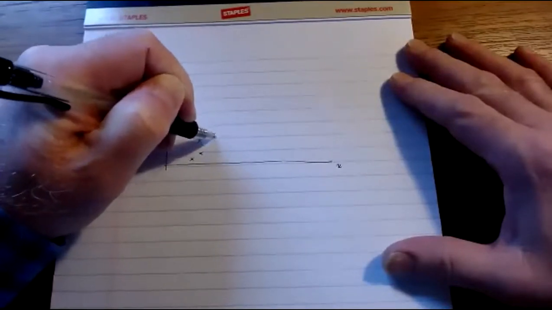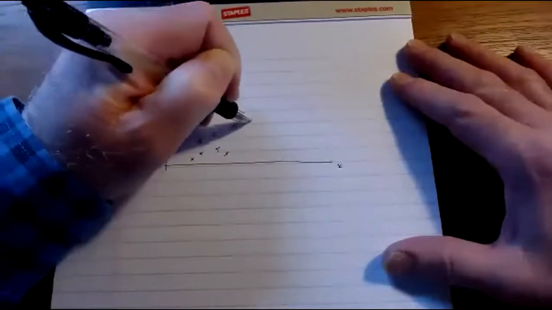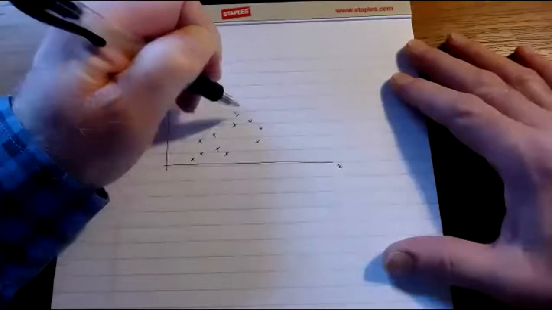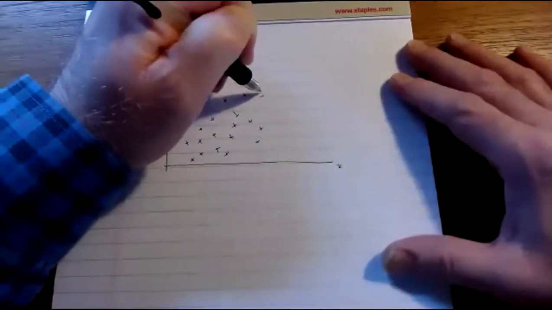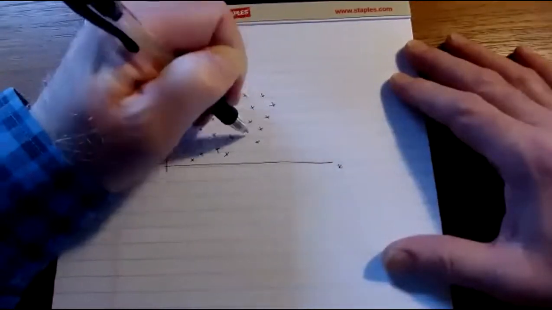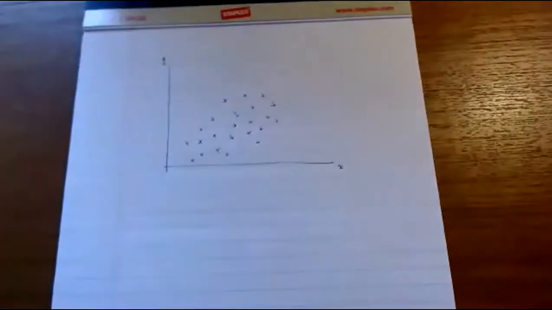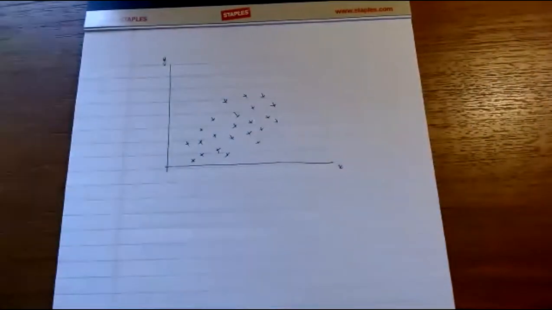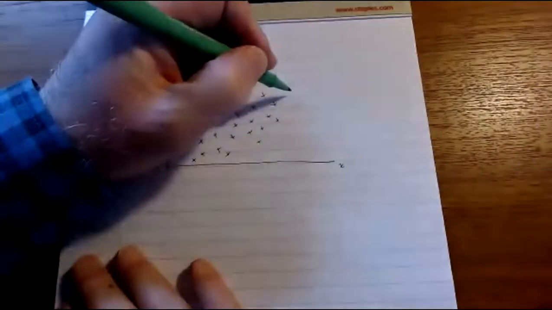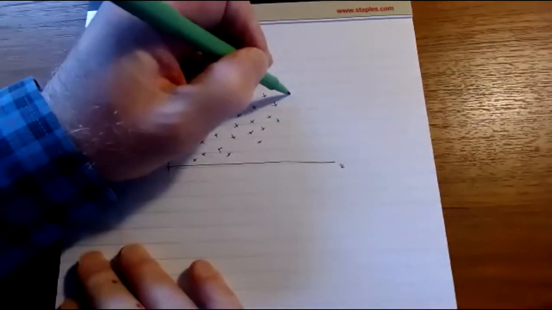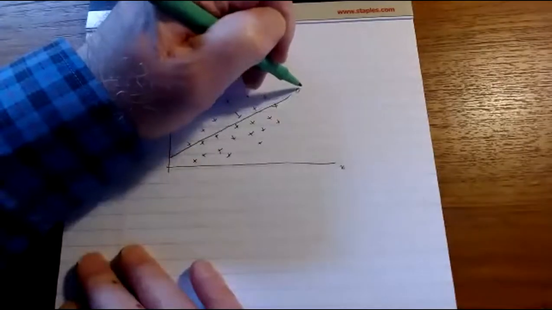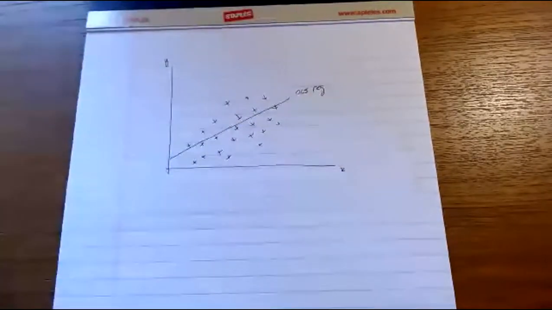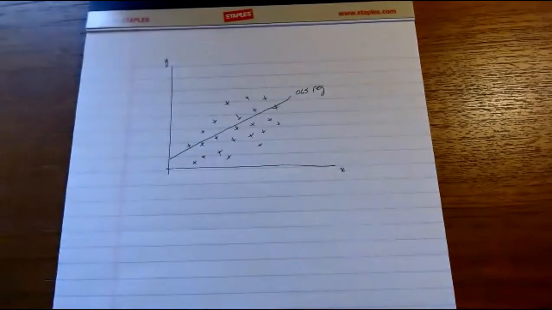What the data actually look like, or maybe something like this. Each one of these things is an observation. And if we draw a regression line, this is an OLS regression through that data set, it's going to look something like that.